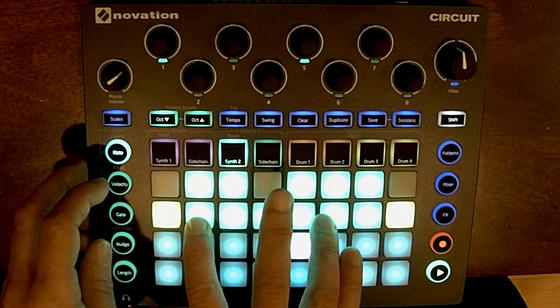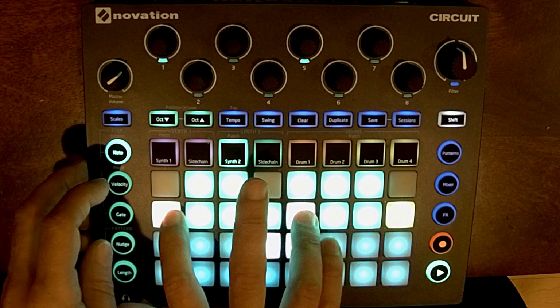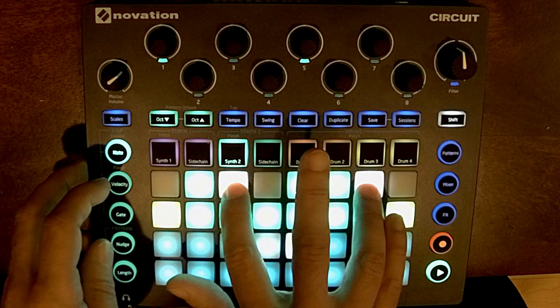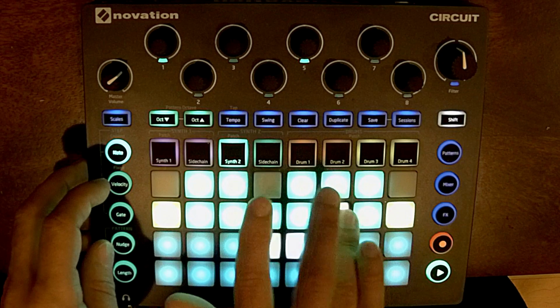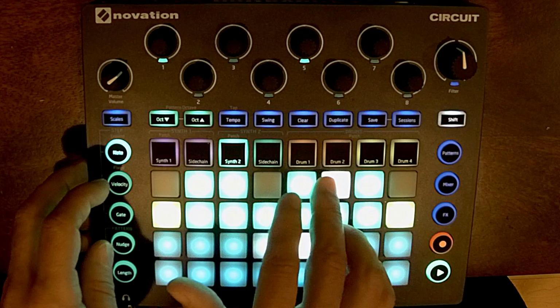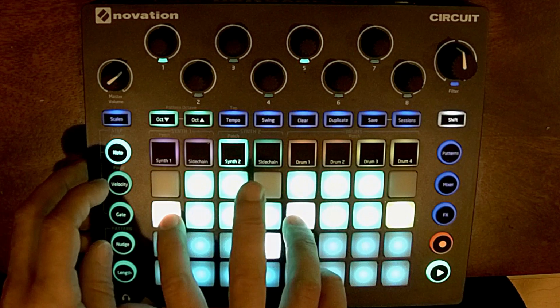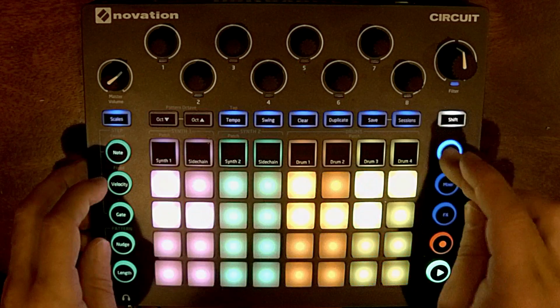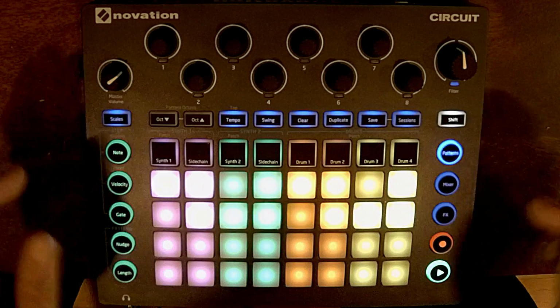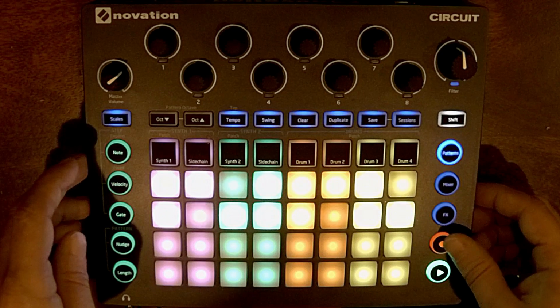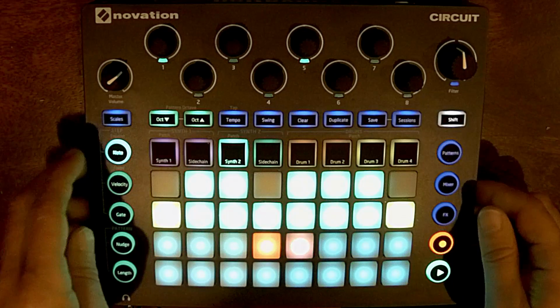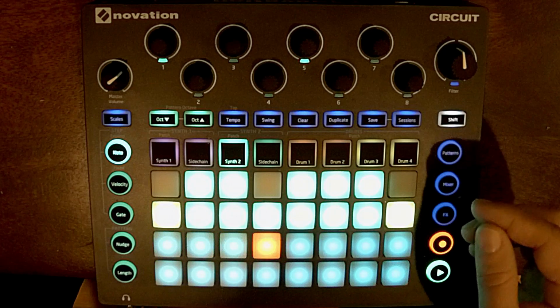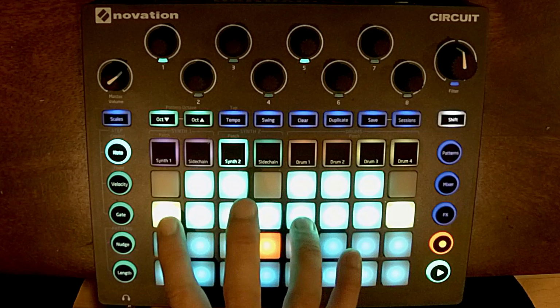See what sounds cool with this sound. Work something out with this here. Stick with the 4-bar length.